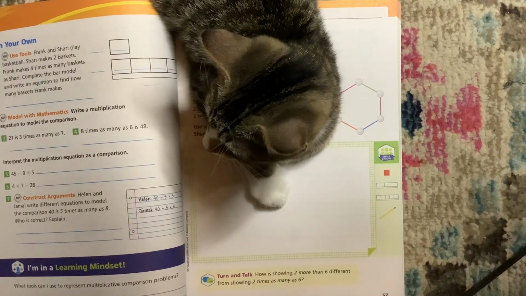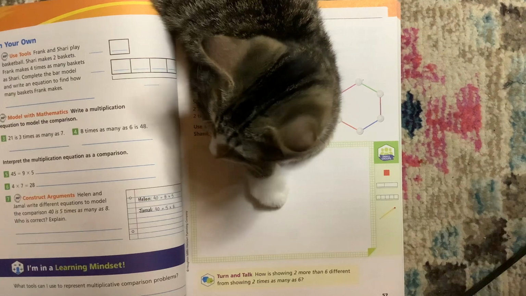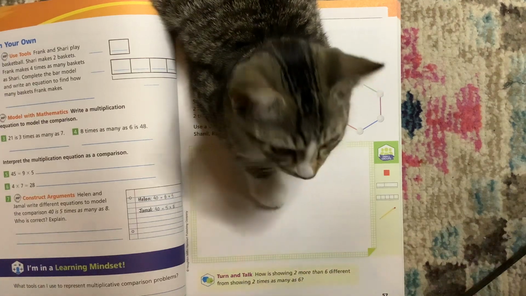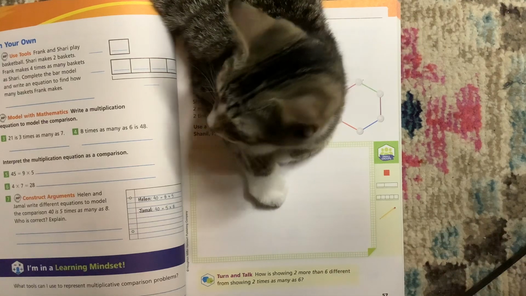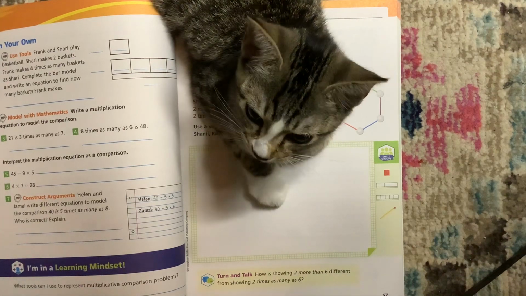All right, good morning, fourth graders. We are going to learn today how to distinguish between using multiplicative or additive comparisons.